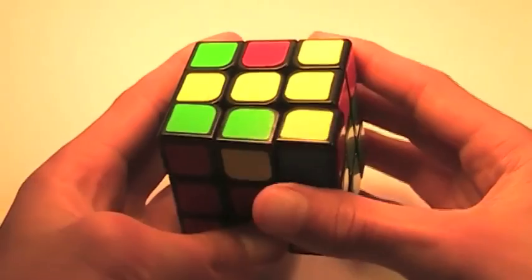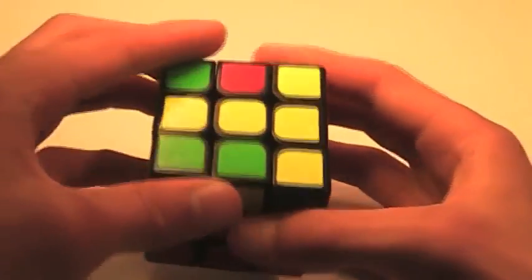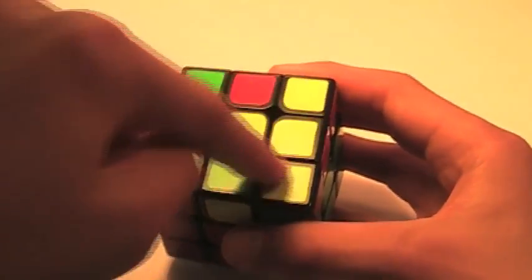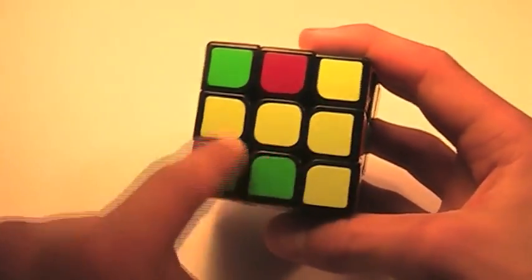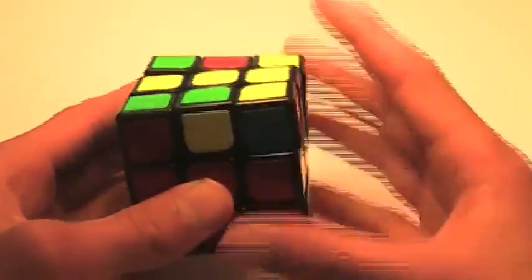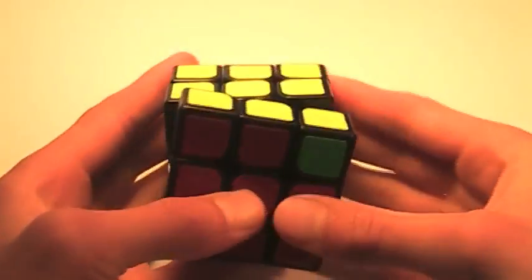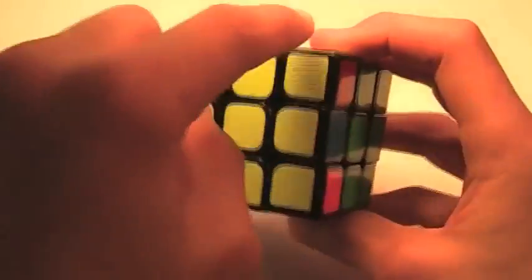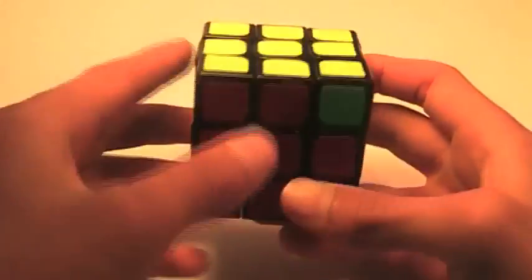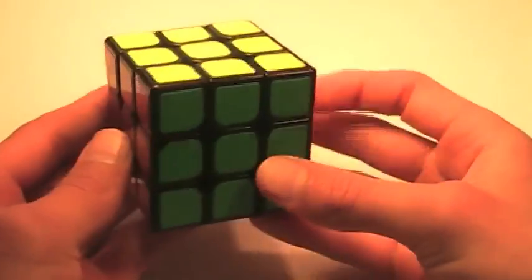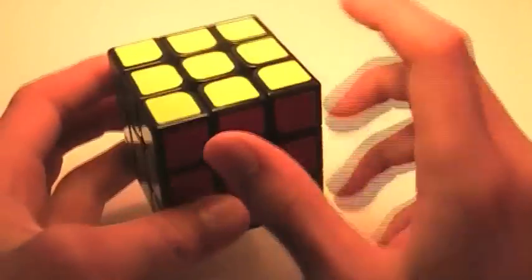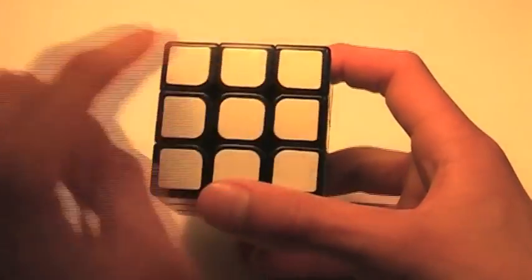The O stands for orienting the last layer, so getting all of the yellow corners and edges on the yellow face. And then lastly, P stands for PLL, and that's when you're moving around these yellow corners and edges to put them in the correct place. I will teach you all these algorithms that you need to know, but let's go ahead and get started with the first step, which is to solve the white cross.